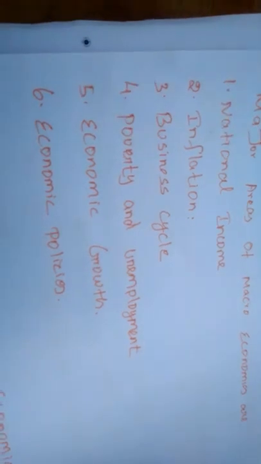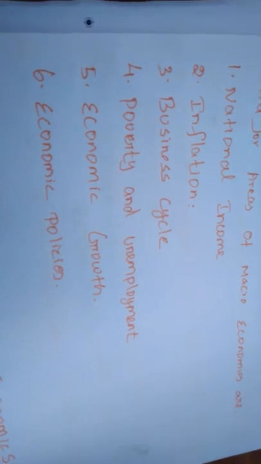The bank will also reduce the rate of interest, so when the bank reduces the rate of interest, all the entrepreneurs can have more loan facilities from the bank. In this way, all the entrepreneurs have the chance to start new industries.